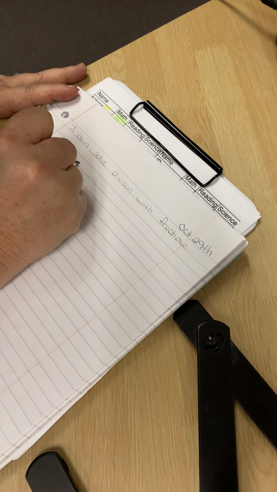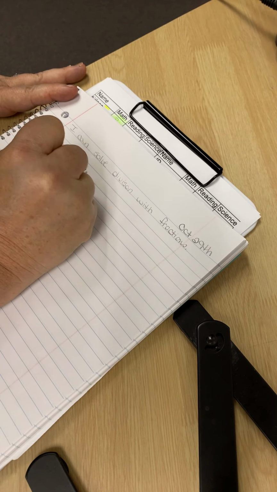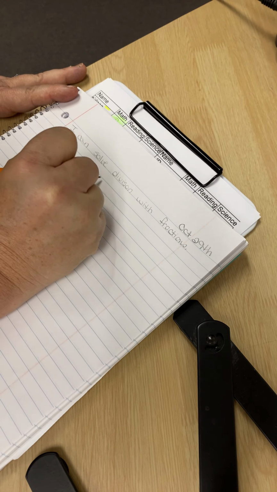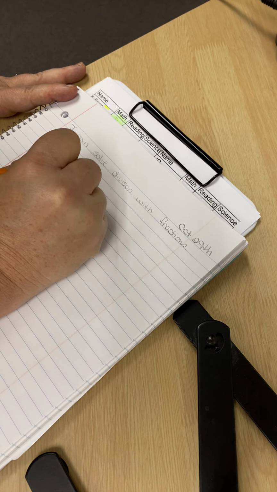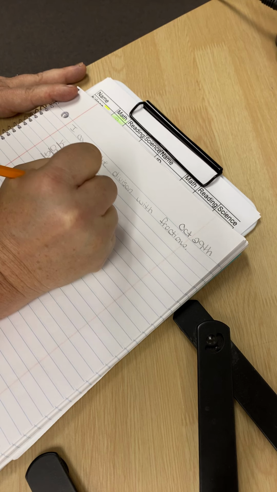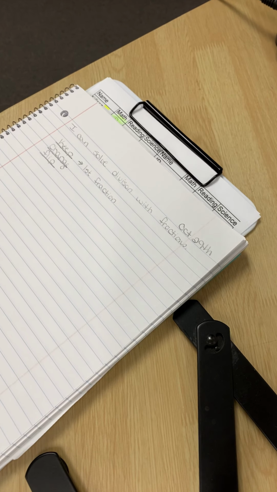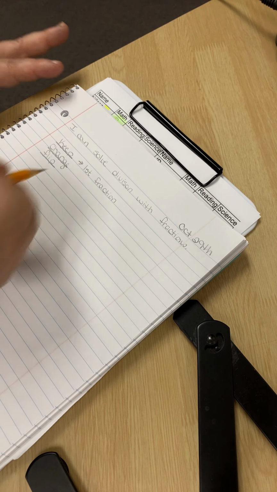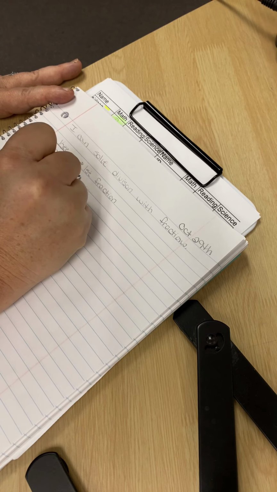So we are going to keep your first fraction. Then we're going to change operations.